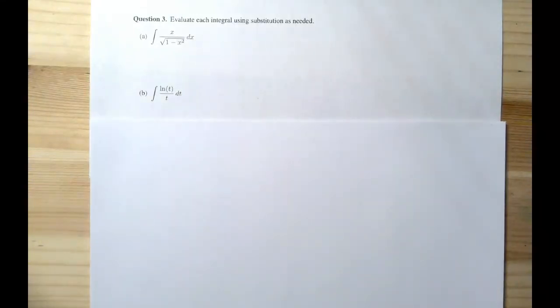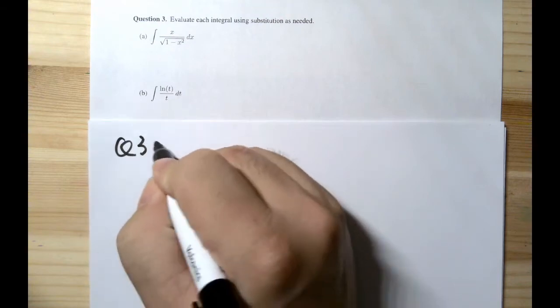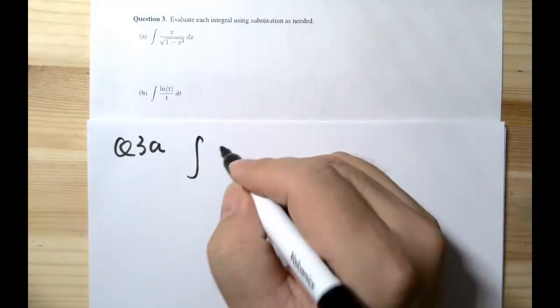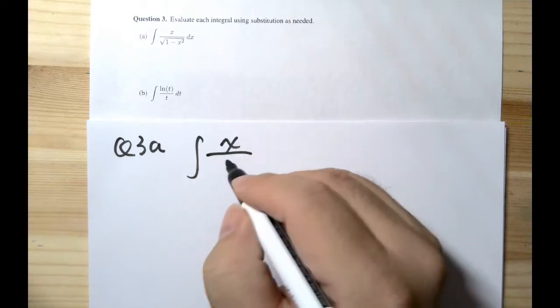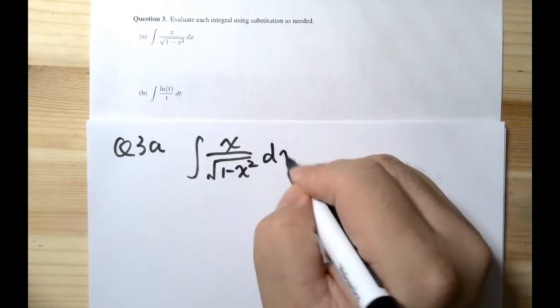Alright, so let's continue to talk about u-substitution with two examples. So look at the first one. Integral x over square root of 1 minus x squared dx. Okay, so this is question 3a. So we have integral x over square root of 1 minus x squared dx.